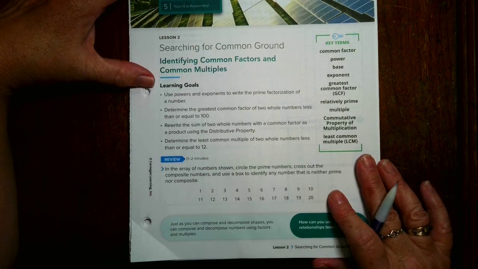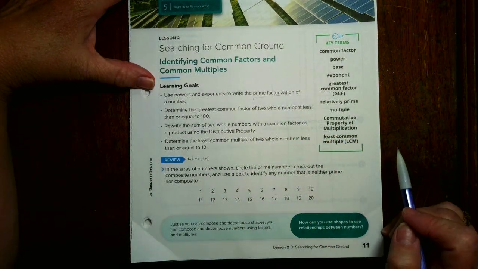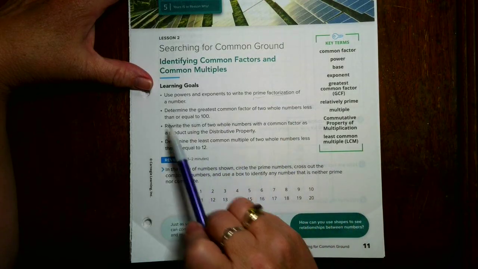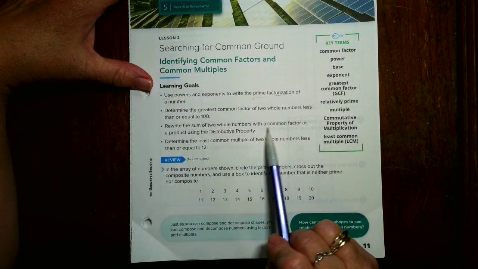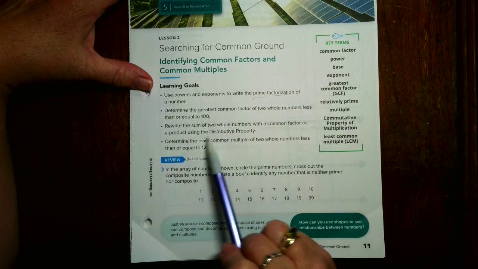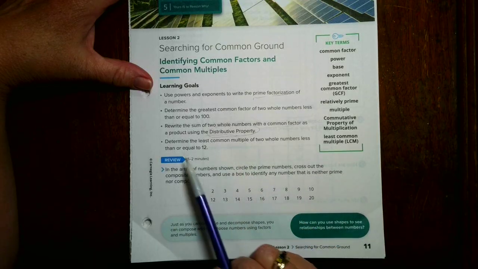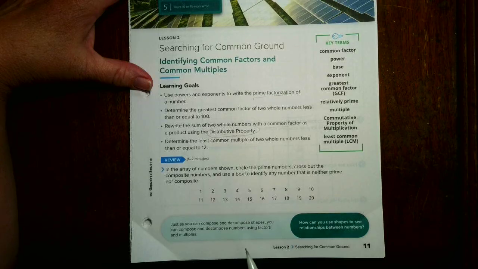Our learning goals: to use powers and exponents to write the prime factorization of a number. Determine the greatest common factor of 2 whole numbers less than or equal to 100. Rewrite the sum of 2 whole numbers with a common factor as a product using the distributive property. So that's back to our first lesson. Determine the least common multiple of 2 whole numbers less than or equal to 12.